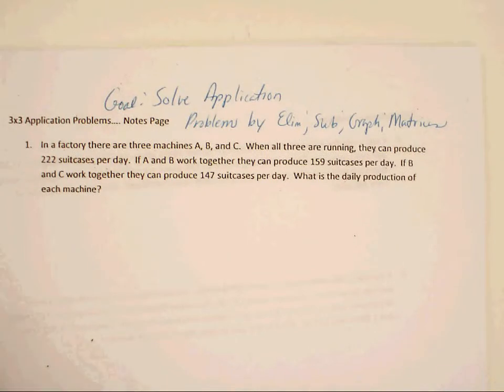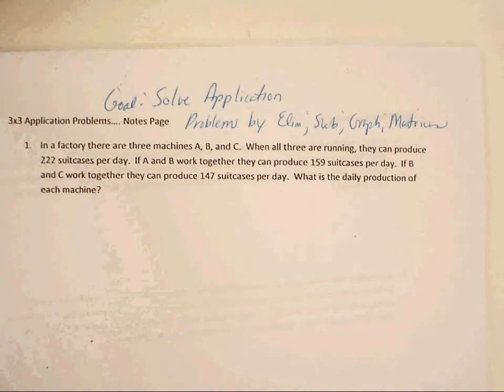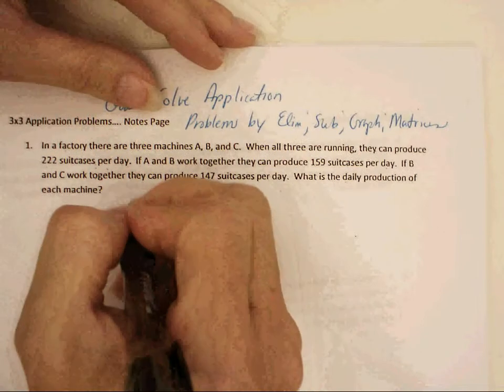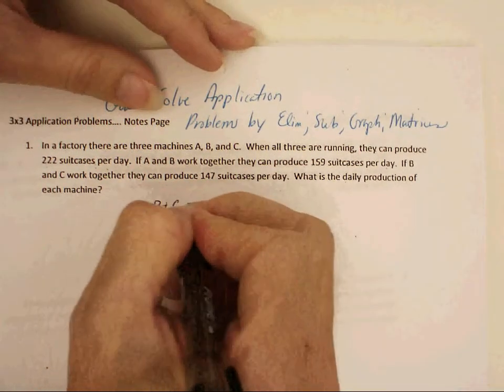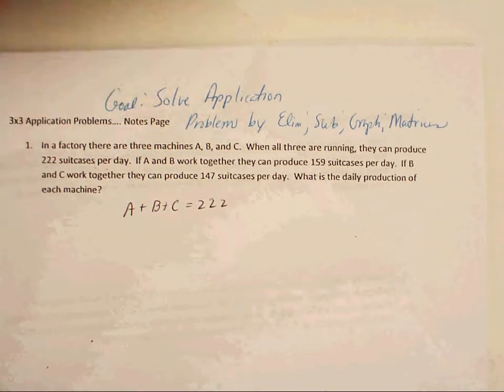It says in a factory there are 3 machines, A, B, and C. When all 3 are running, they can produce 222 suitcases per day. So you know the first equation, and it's very, very straightforward in this particular question.